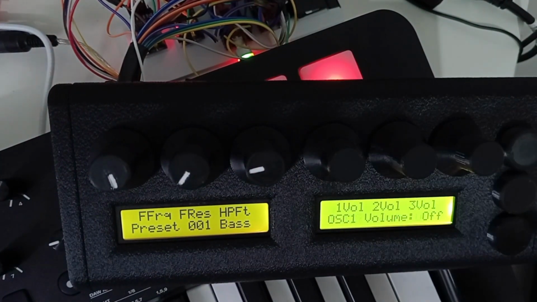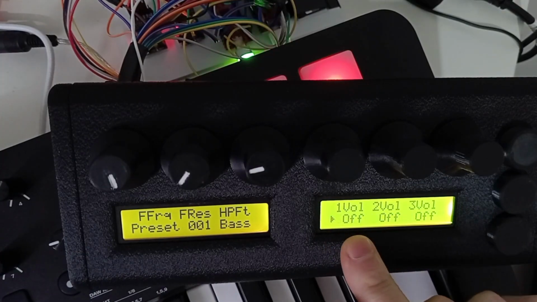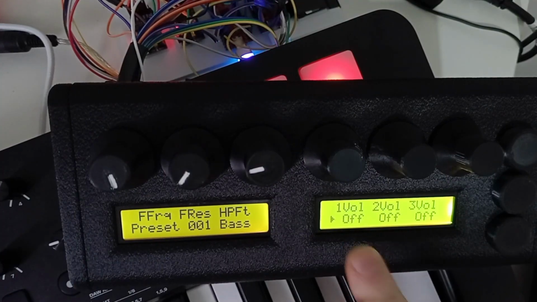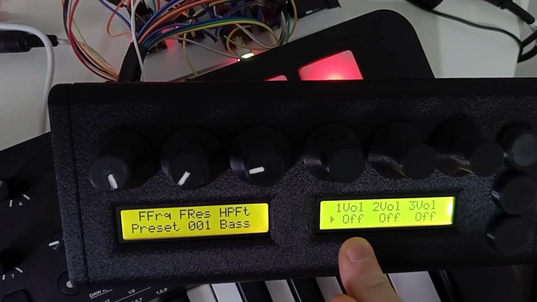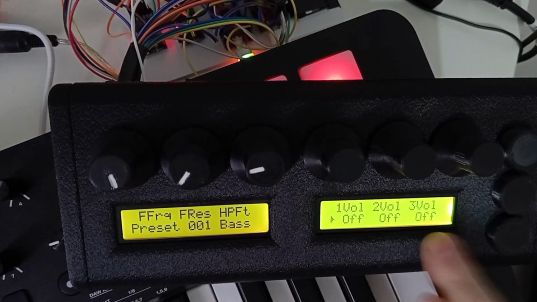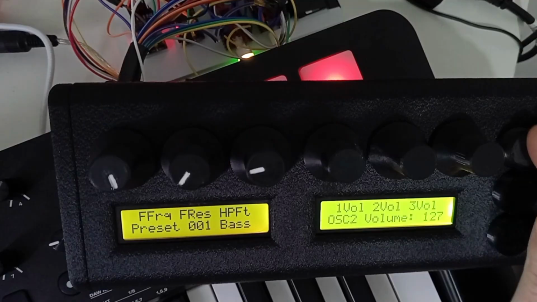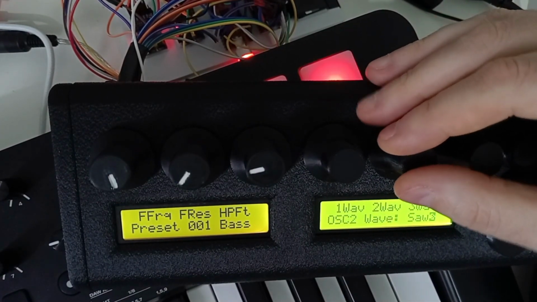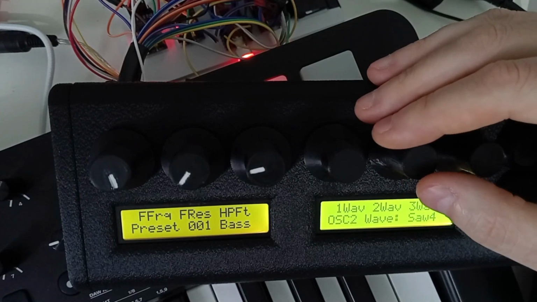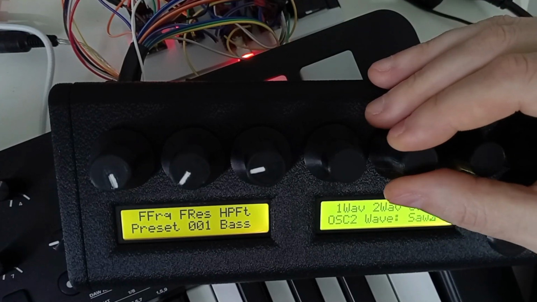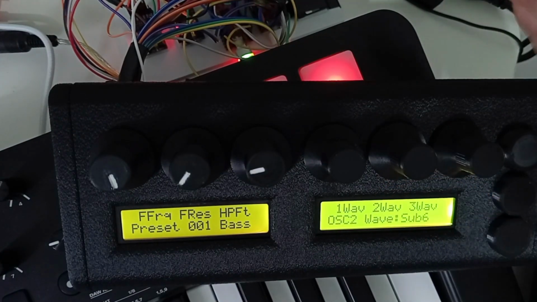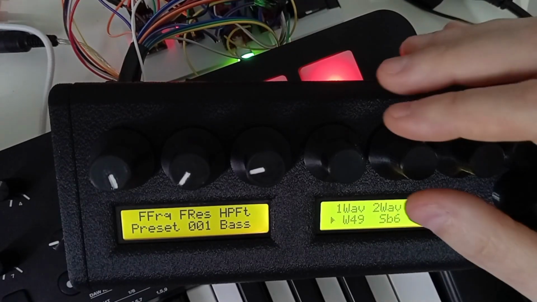Let's check now the other waveforms. So we have oscillator 1, which can be a pulse width modulated waveform or a wavetable with 97 wavetables to choose from. And oscillators 2 and 3, let me turn on the 2. We can have the regular Roland Alpha Juno 2 sounds. So those are the regular Alpha Juno sounds.